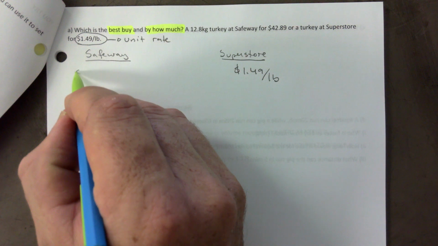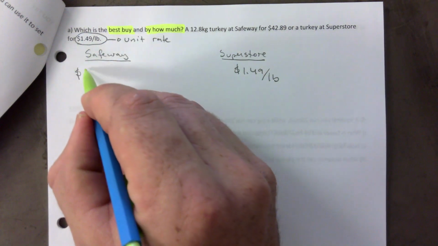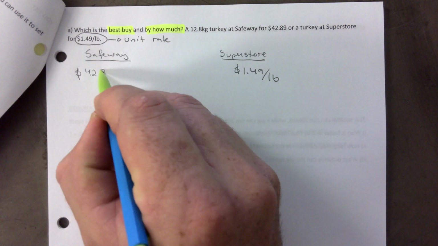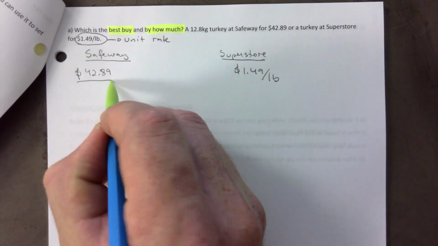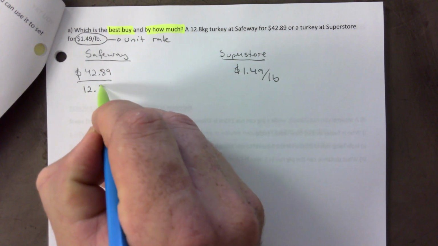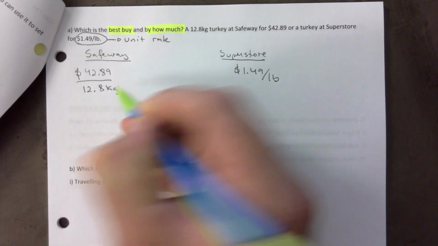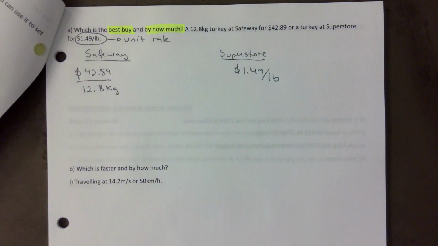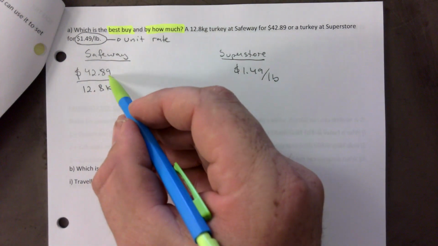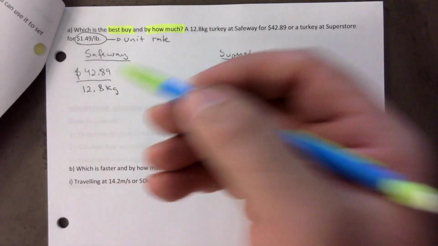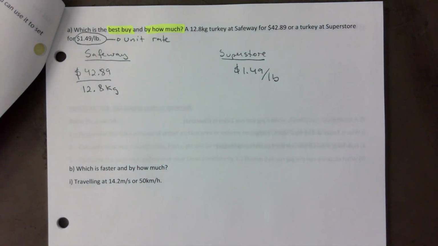So I'm going to start with Safeway. It is $42.89 for 12.8 kilograms. Remember, dollar's always on top, right? This is the cost divided by the quantity. That's the pattern. And there's something wrong with it.